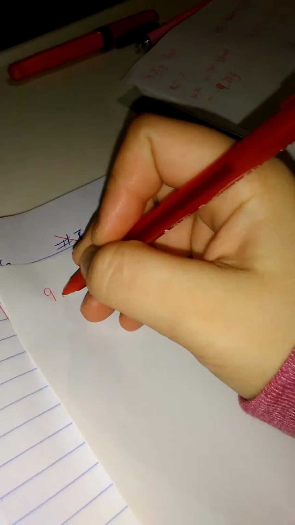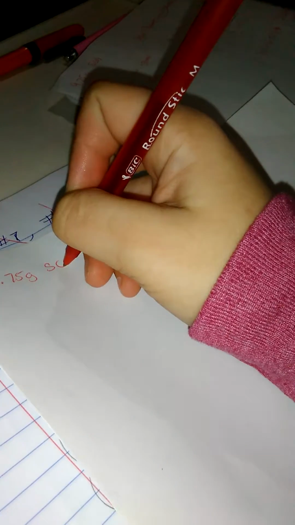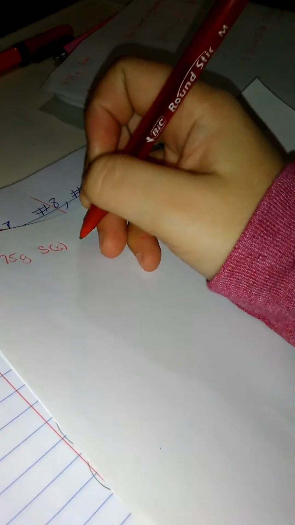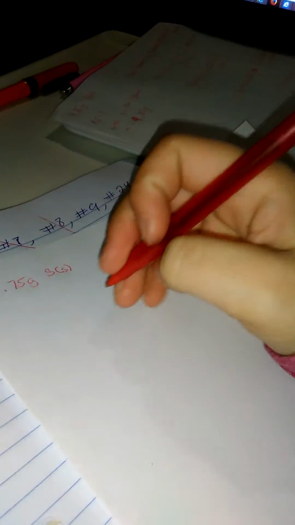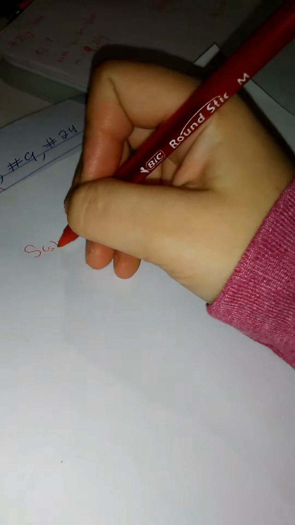Okay, so the second question in the review for chapter 8 says: how many kilojoules will be evolved in the formation of SO2 from 9.75 grams of S as a solid and excess oxygen. And the formula that is given is this one.